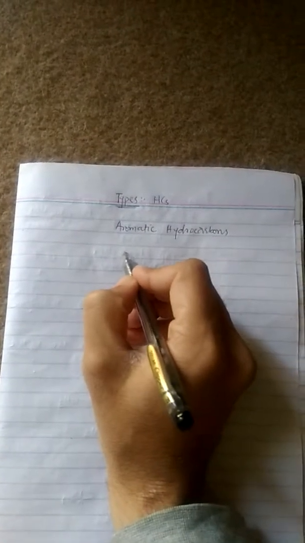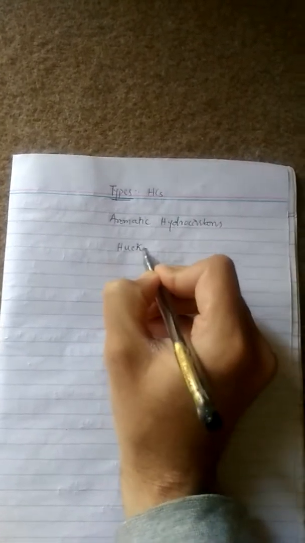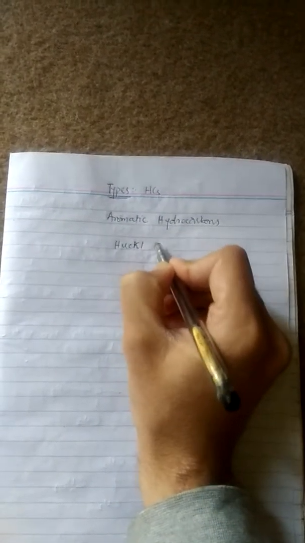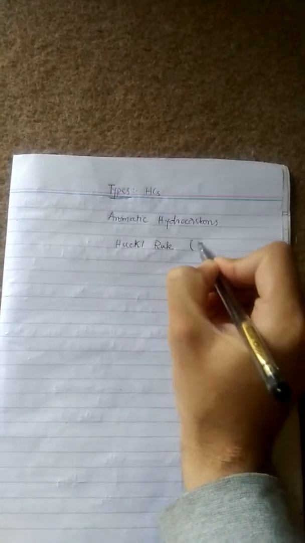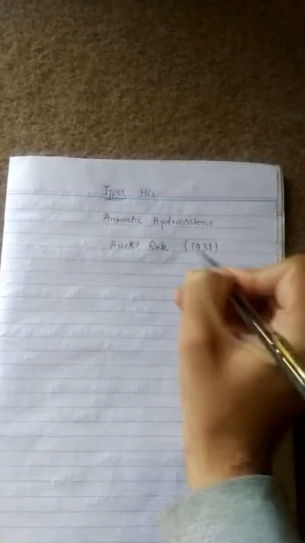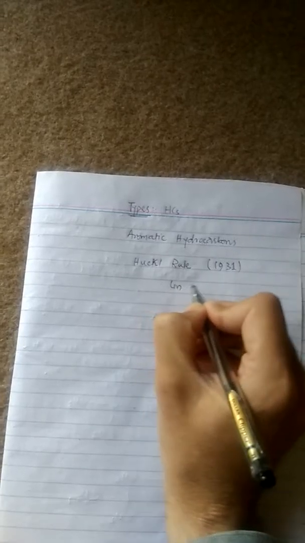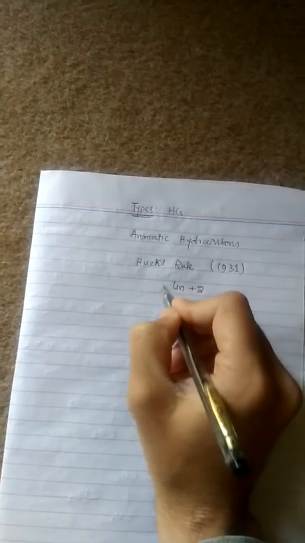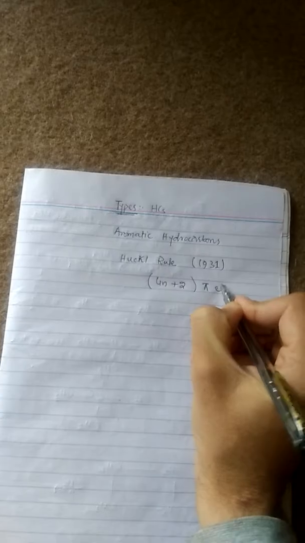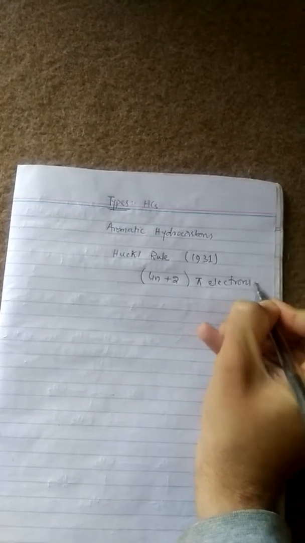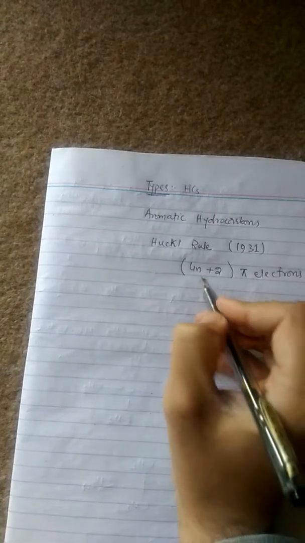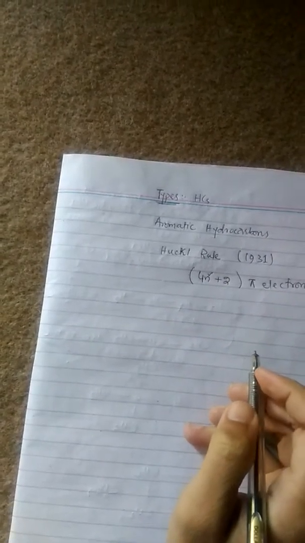So basically the Huckel rule is applied to determine whether a compound is aromatic or non-aromatic. Huckel rule was presented in 1931 by Huckel. This rule is based on a formula which is 4n plus 2 pi electrons. What is n? n is the number of pi electrons.